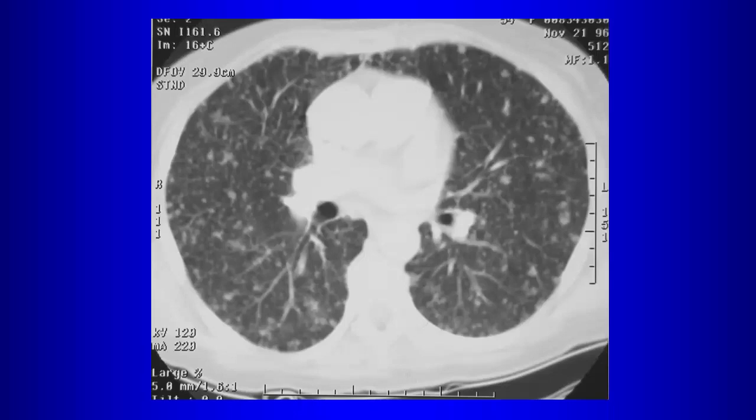And why do you say that? Because to differentiate between random and perilymphatic, what do we look at? You look at the fissures, right? You look at the fissures, you look along the interlobular septae to decide, is there a preponderance of nodules along the fissures or along interlobular septae to say that it is a perilymphatic distribution of nodules. So here, what do we think? Random. Here we think random.